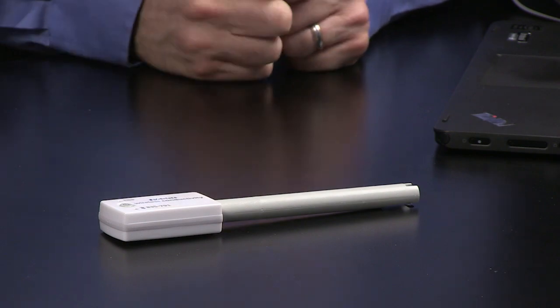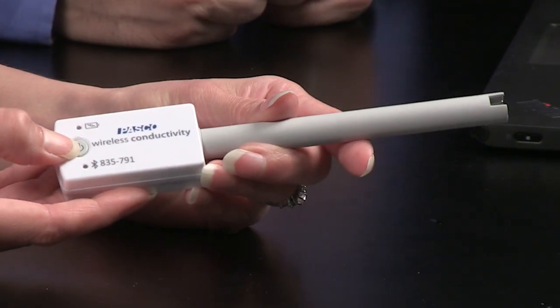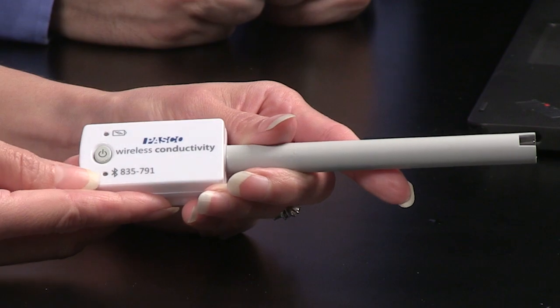And we're here today to talk about concentration and conductivity, and we're going to use the wireless conductivity sensor. So why don't we pair that up? First, I'm going to turn the sensor on by hitting the power button. And immediately, the Bluetooth light will start flashing red, indicating that it's ready to connect in the software.